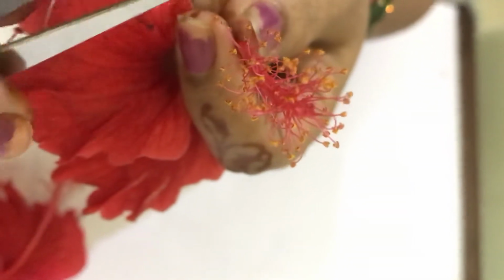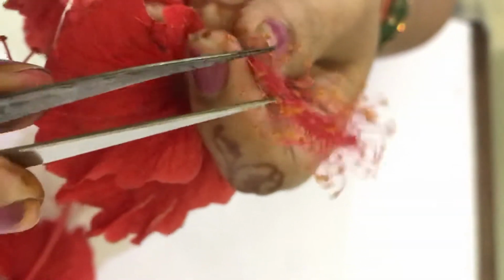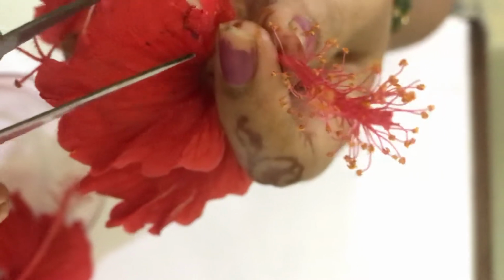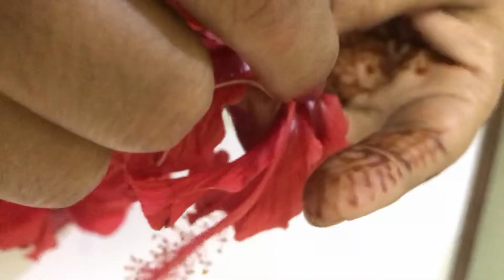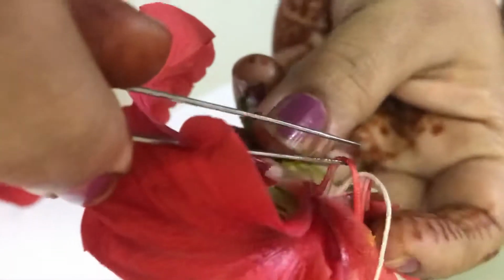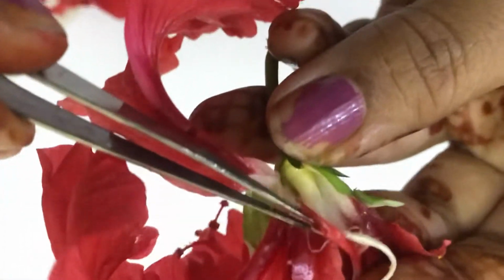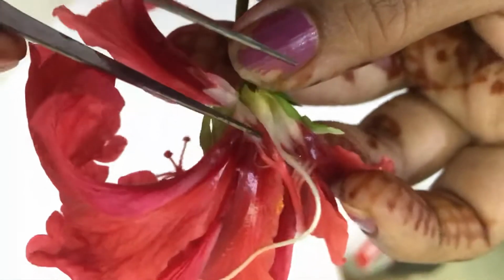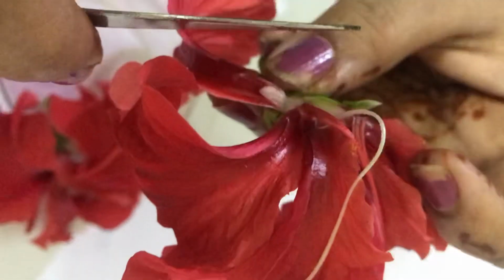The condition is monoadelphous, since the stamens are fused together by their filaments. The stamens are epipetalous, attached to the petal, as you can see this portion starts from the petal. They are basifixed, fixed from the basal portion, and epipetalous.